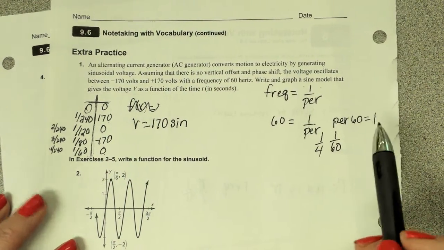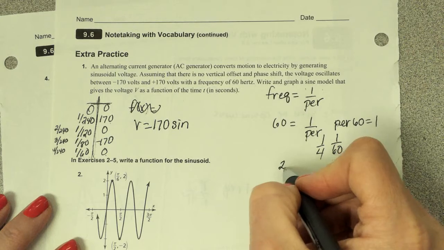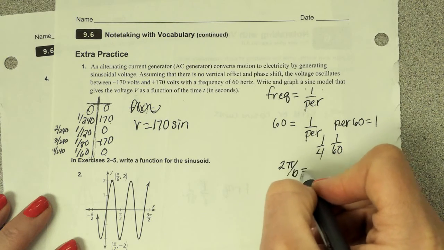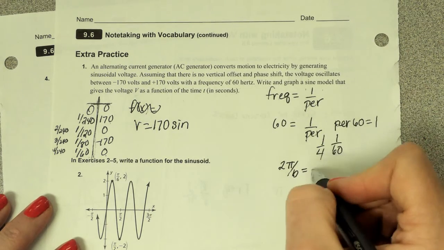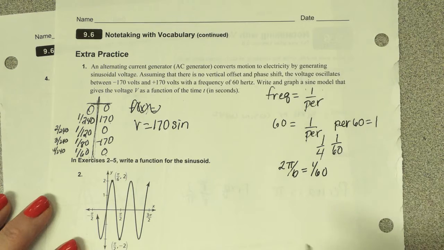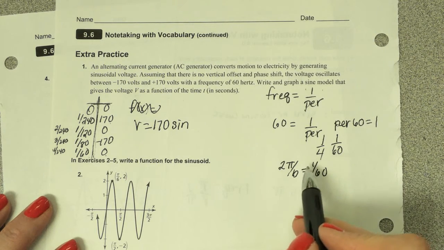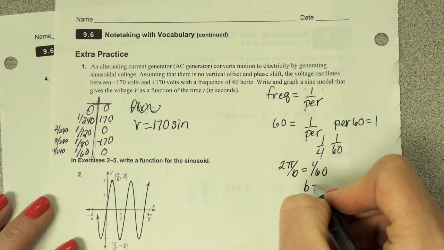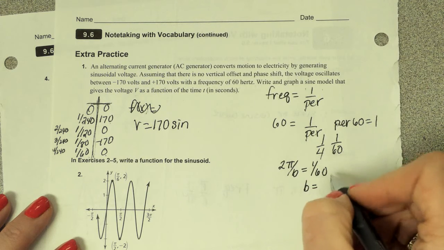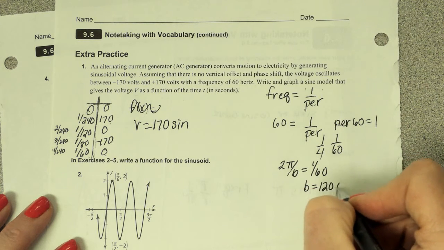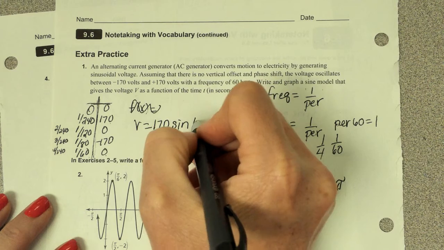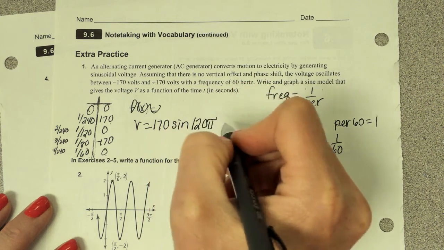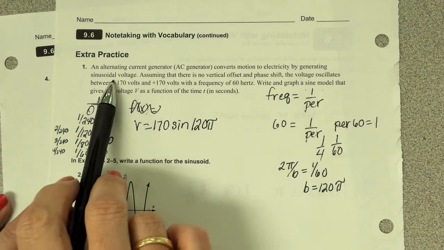Okay, now I have to know then that 2 pi over b is going to equal the period, and the period was 1 over 60. So now we can cross multiply, and we're going to get b equals 2 pi times 60, so 120 pi. And then what are we supposed to use?